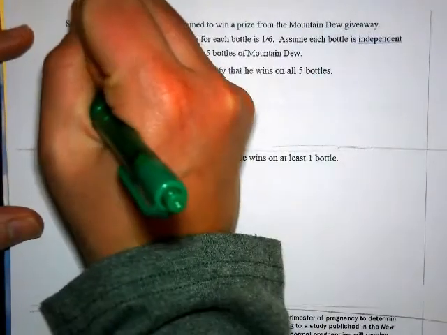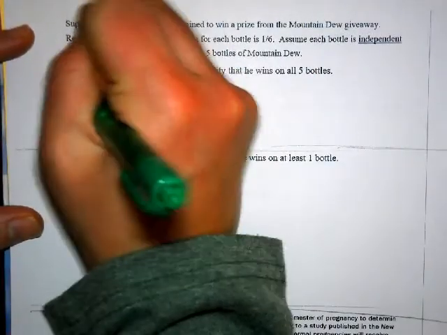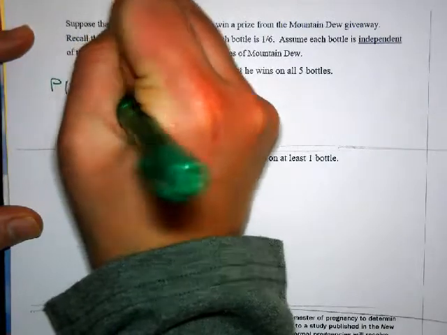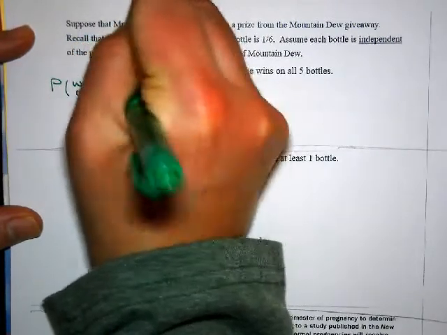All right, so we want to find the probability that he wins on all 5 bottles. Probability win on all 5.